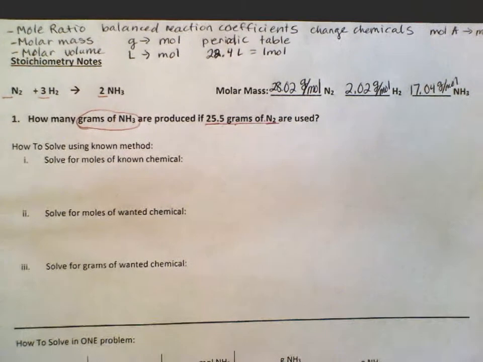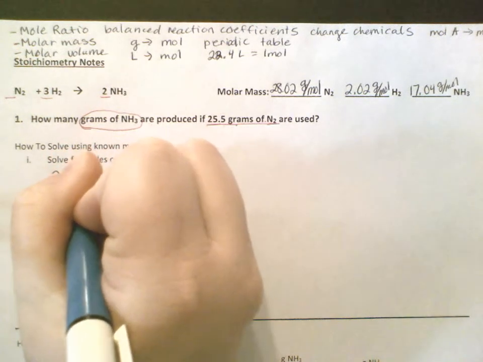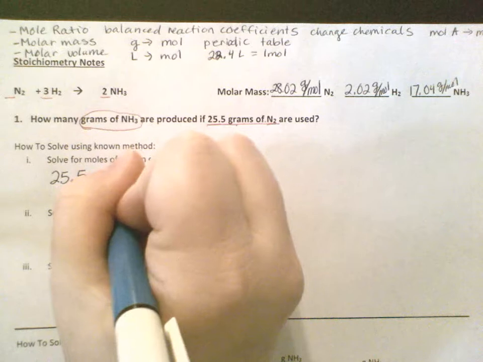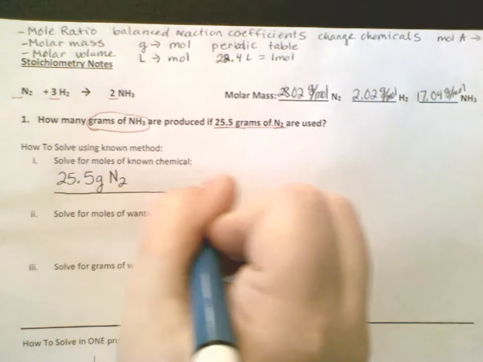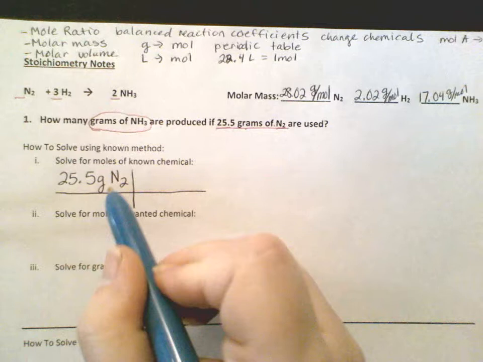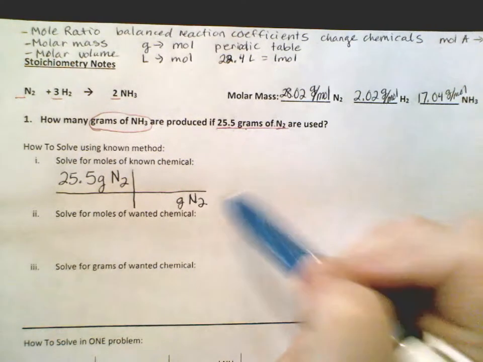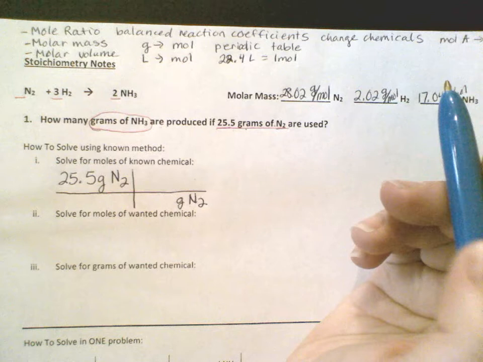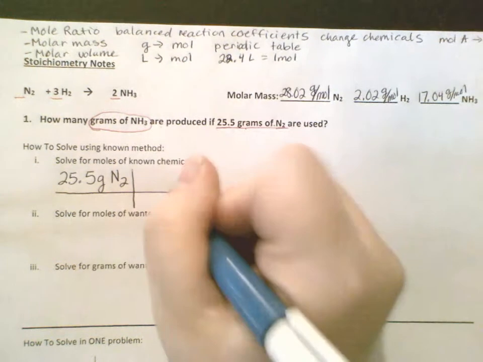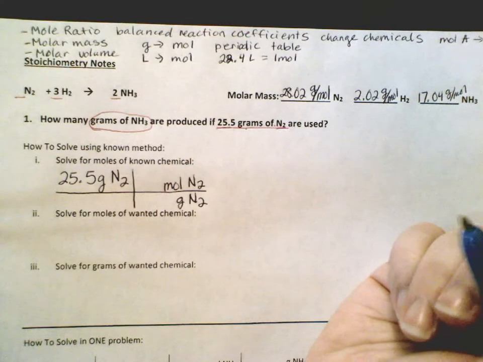So we're going to break this down. As usual, we're always going to start with our given amount, 25.5 grams, with its unit and chemical. We set up our railroad tracks. Automatically bring your units and chemical down. And then we want to figure out what we want on top. So the only thing we can possibly change grams to is moles. And the chemical doesn't change.